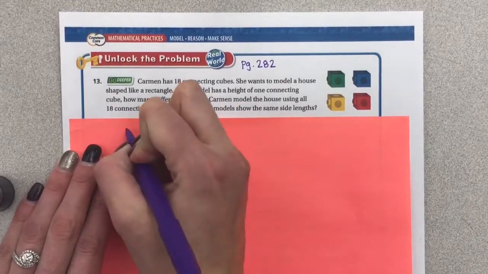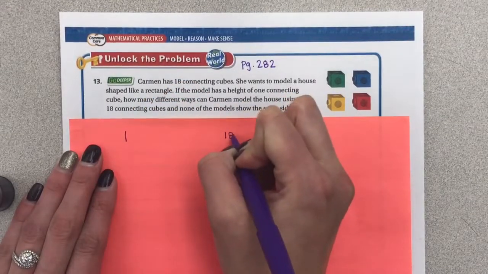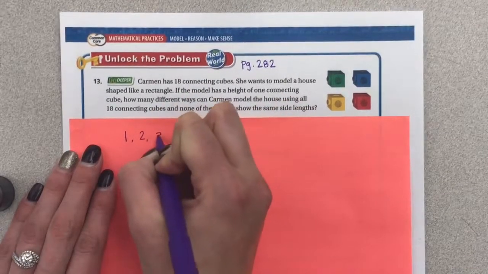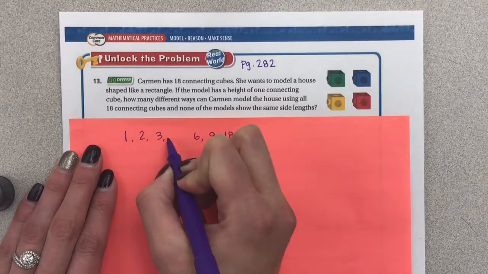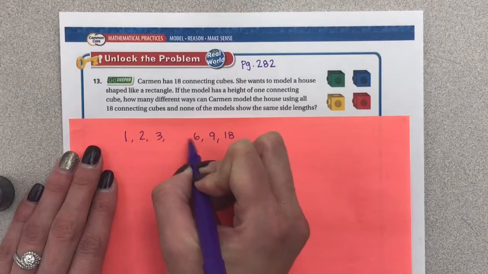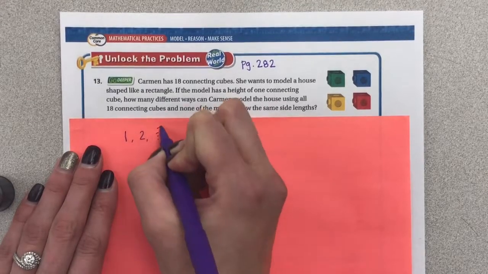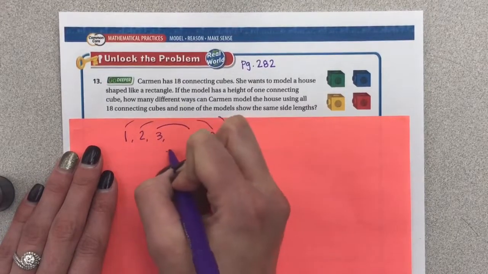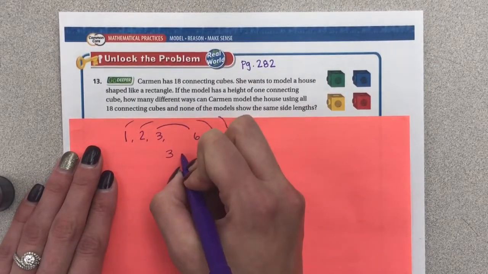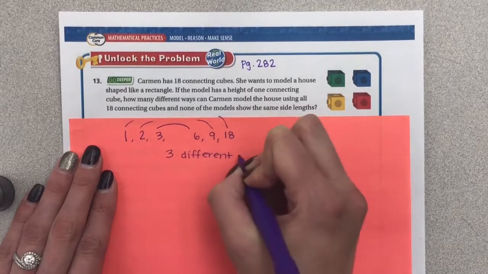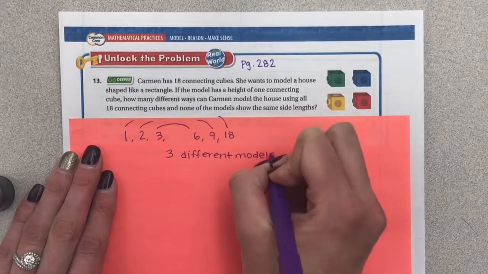So I'm going to do 1 times 18, 2 times 9, 3 times 6. Now 4 does not go into 18, 5 does not go into 18, and now I'm at 6, so there's no other numbers in between, so I am done. So 3 times 6, 2 times 9, and 1 times 18. So there are 3 different factor pairs, which means that she can arrange her house in 3 different models.